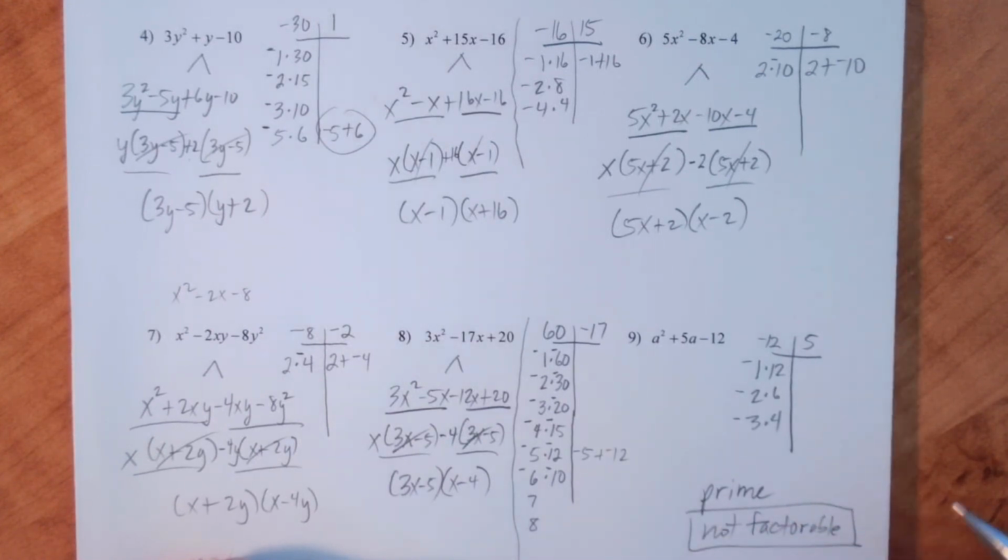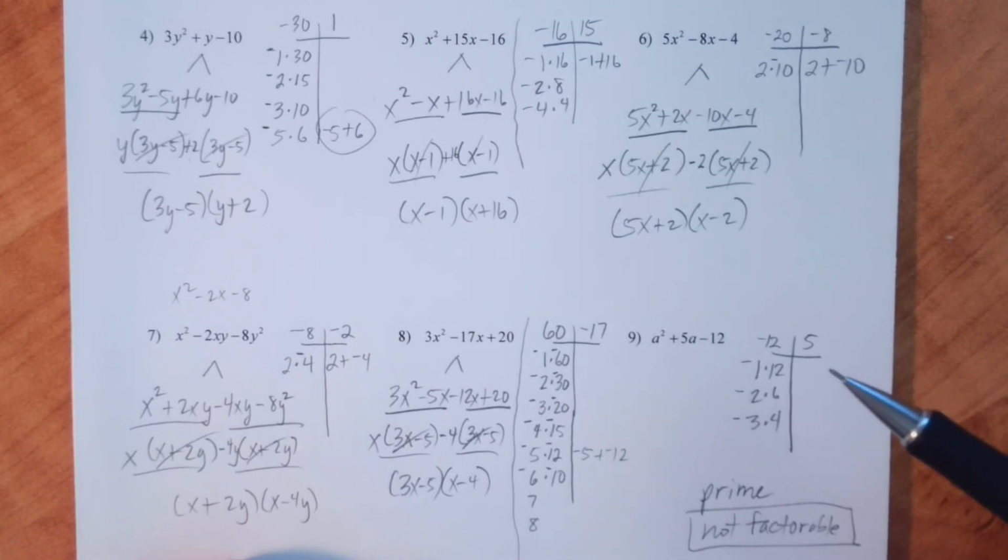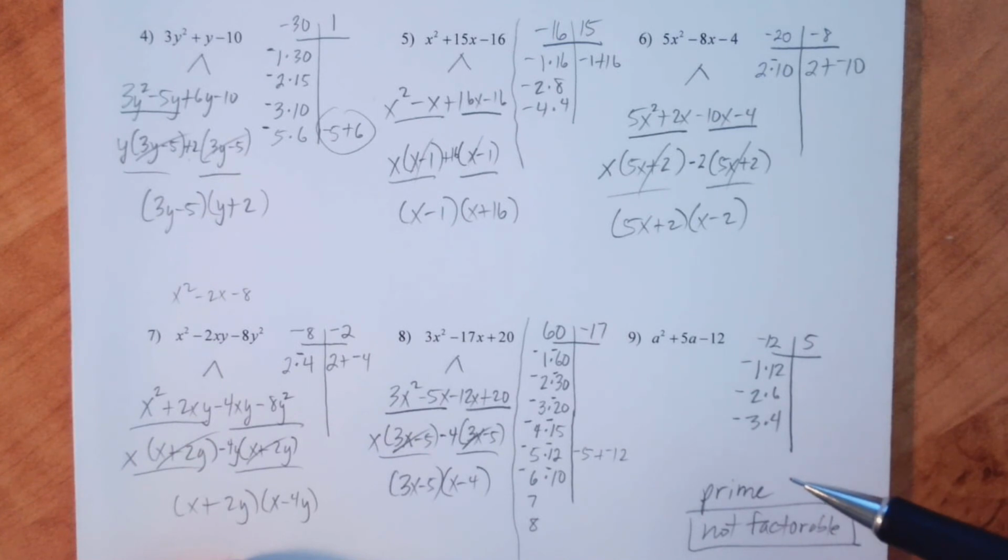So there's no guarantee that you can always factor a trinomial. Most of the ones I give you are going to factor, but if you run into a problem like this, we say that it's prime or we say it's not factorable.